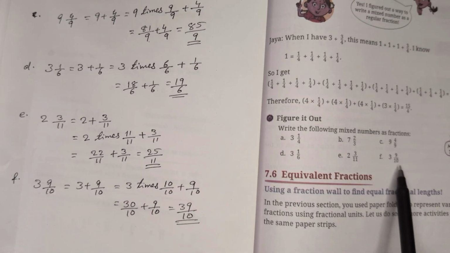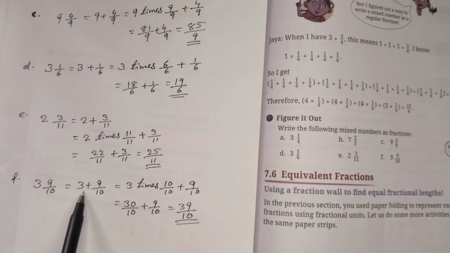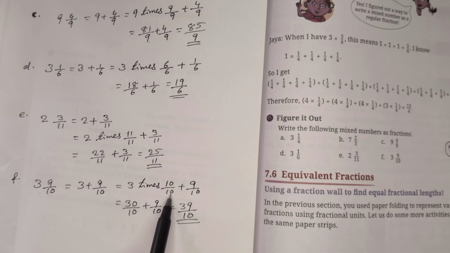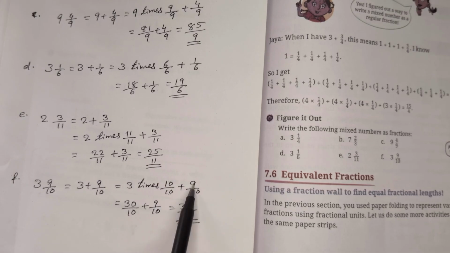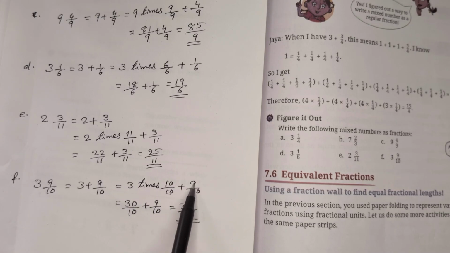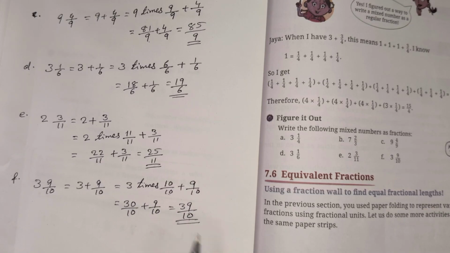3 and 9 by 10, which is equal to 3 plus 9 by 10, which means, look at the denominator, that 10 by 10. 3 times 10 by 10 plus 9 by 10. 3 into 10, 30, 30 plus 9, 39 by 10.